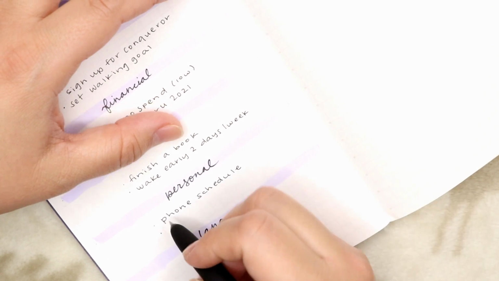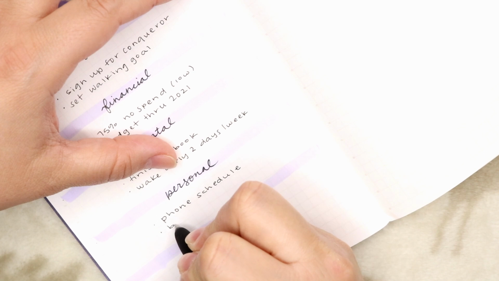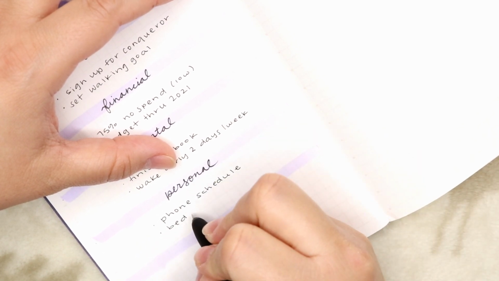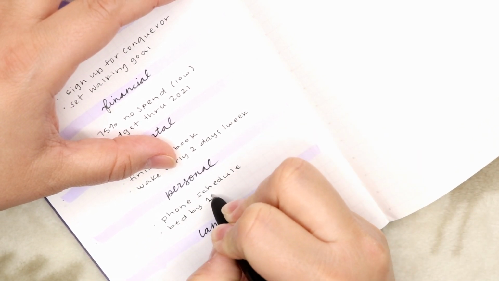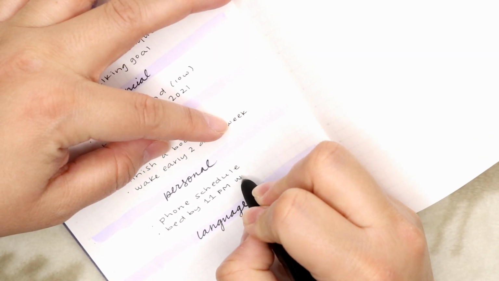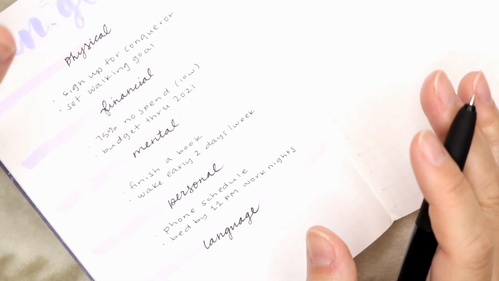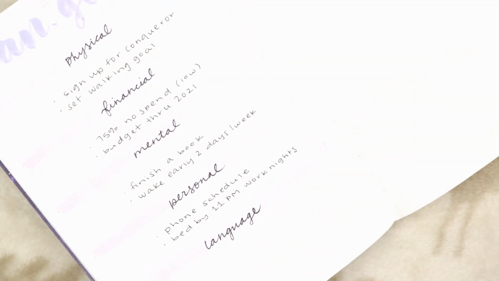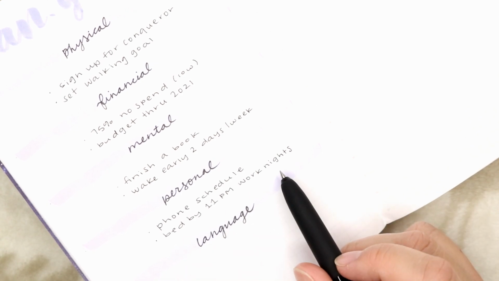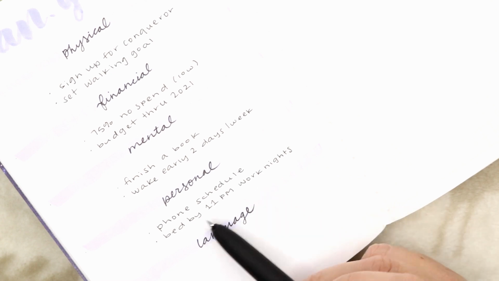So that's personal. And then also, which kind of goes with this wake early, but it's different in my mind, I guess. I really want to be in bed by 11 p.m. on work nights. I would like to do it every night, but baby steps. I tend to go to bed entirely too late. So bed by 11 on work nights is really so that I can have a good day at work on the days I do work.